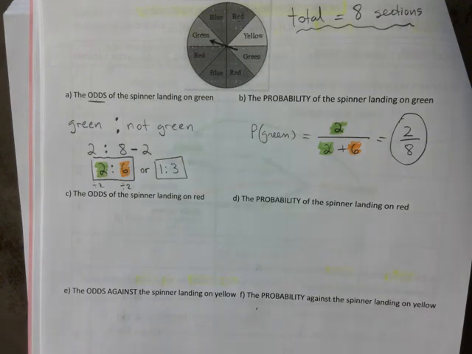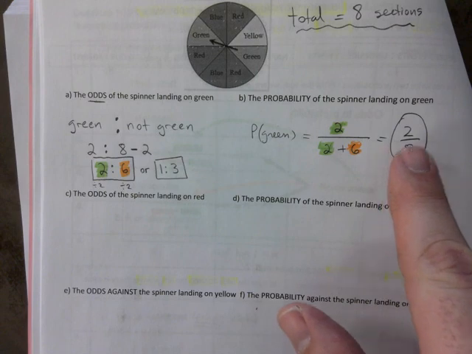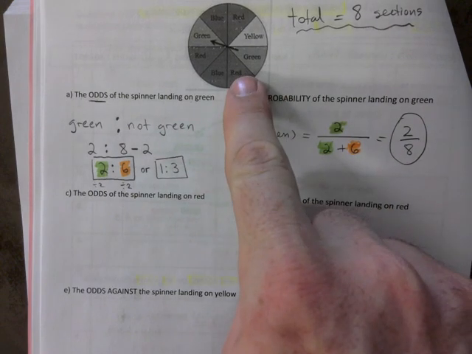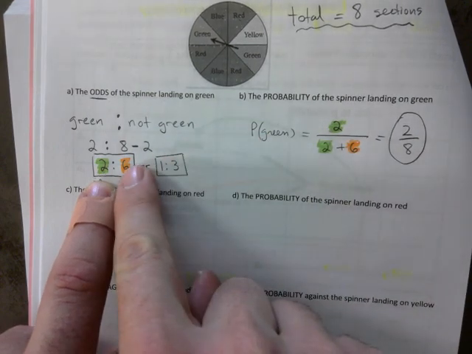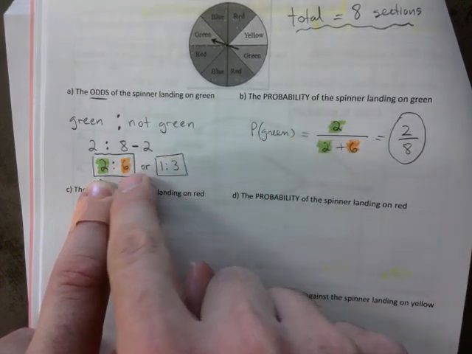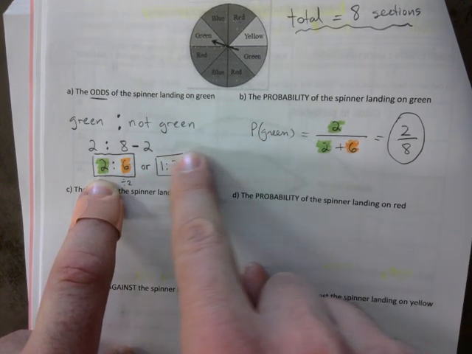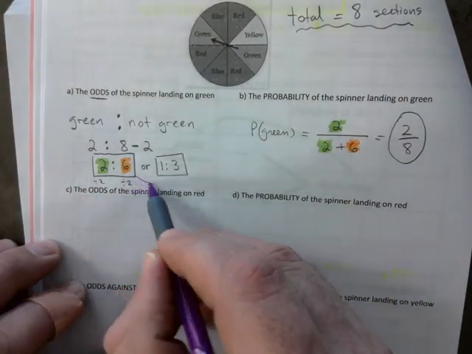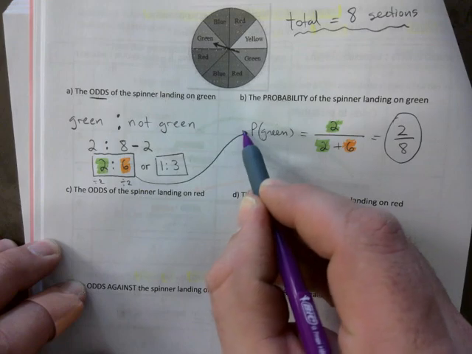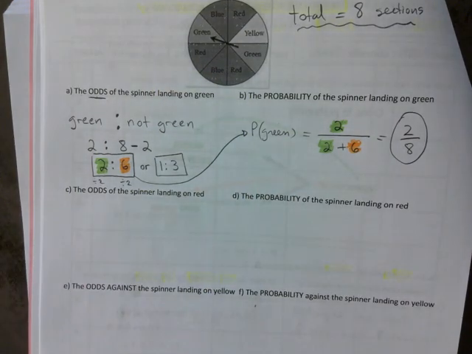And I will say this, it should all jive. You should be able to get the probability from the diagram, but you should also be able to get the probability from the odds that you just wrote, right? So I will actually make an arrow, that I turned it into a probability, which is 2 to 8. 2 over 8.